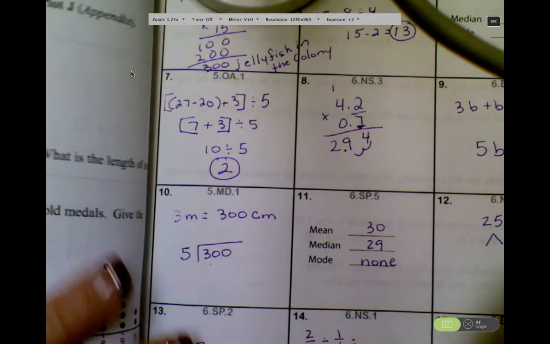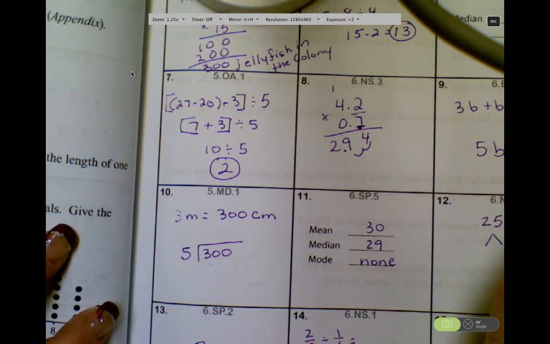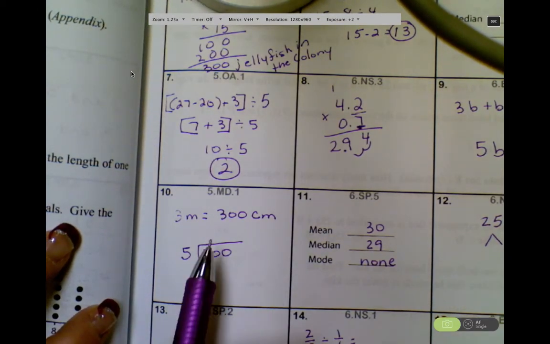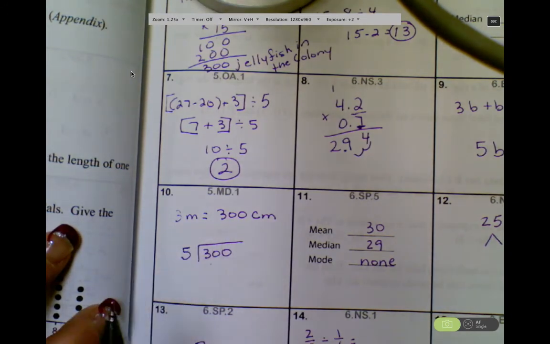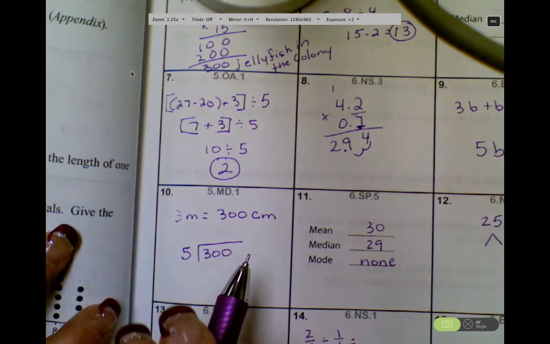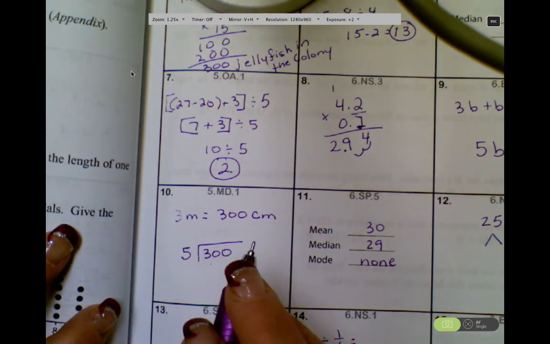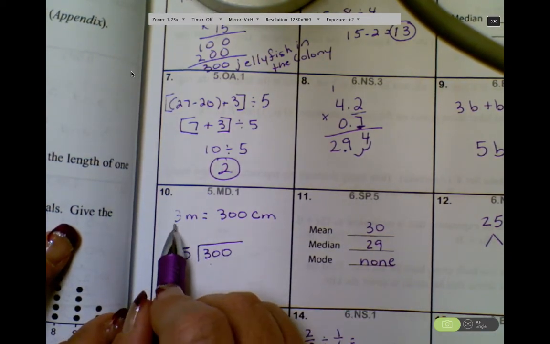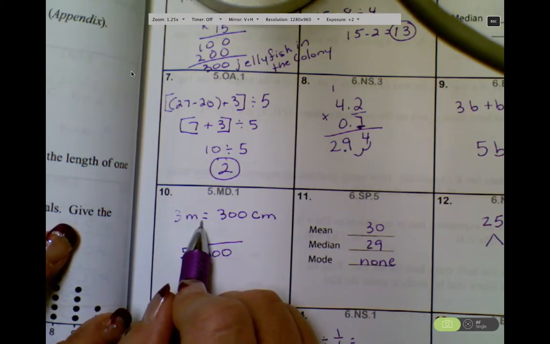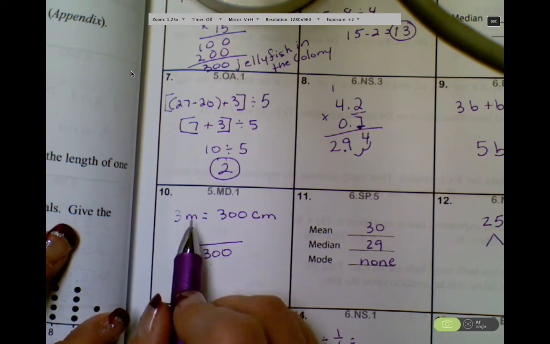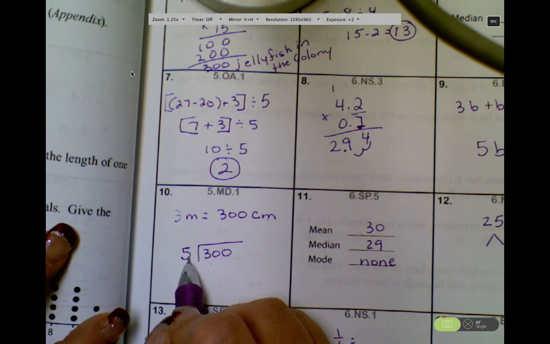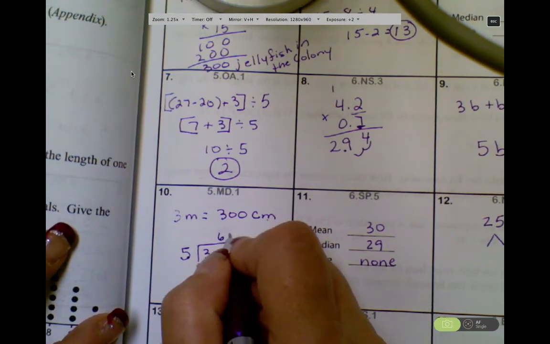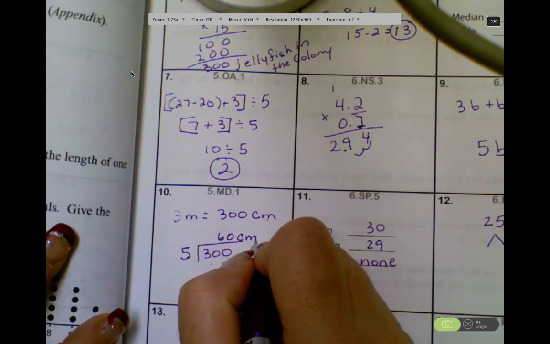Looking at number 10, the perimeter of an equilateral pentagon is 3 meters. What I know about an equilateral pentagon is that, 1, there are 5 sides, and 2, they are each equal sides. Okay, so I have to figure out what 3 meters equals as centimeters, and using King Henry doesn't usually drink chocolate milk, I can get 300 centimeters. And now I have to divide that by 5 because there are 5 equal sides, and that would be 60 centimeters.